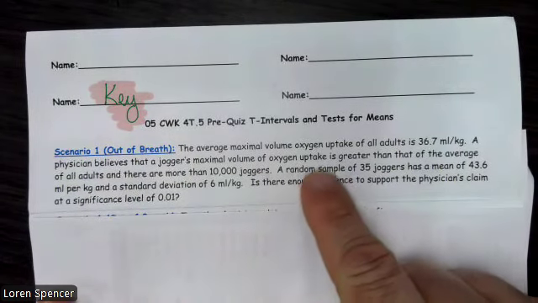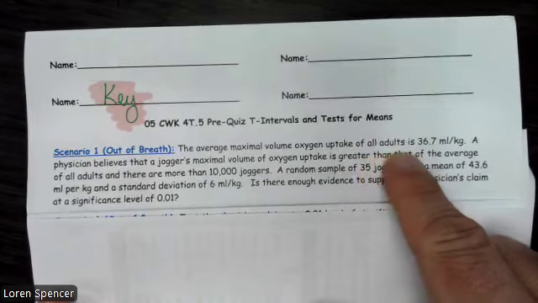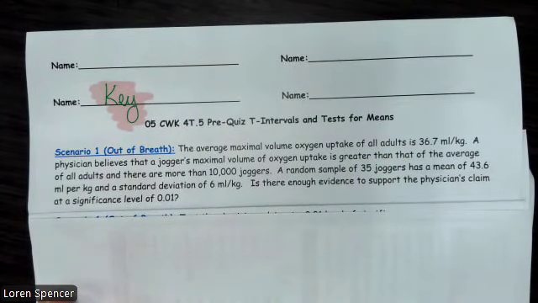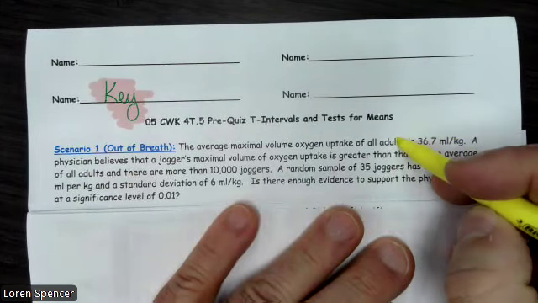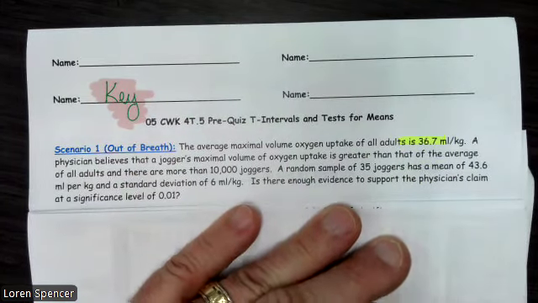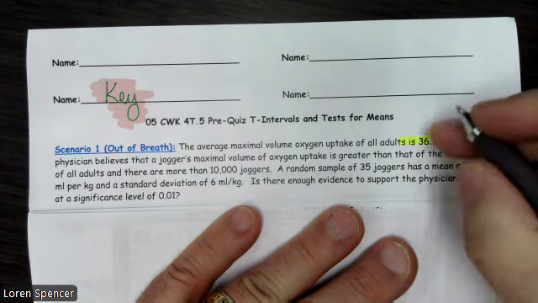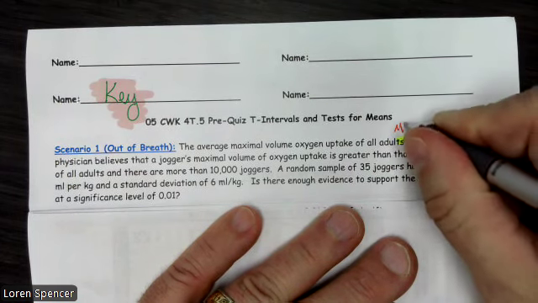This is pre-quiz scenario one, "Out of Breath," and this is a hypothesis test. The average maximal oxygen uptake of all adults is 36.7. That's important. That looks like it's probably my population mean, so we're going to say mu is 36.7.